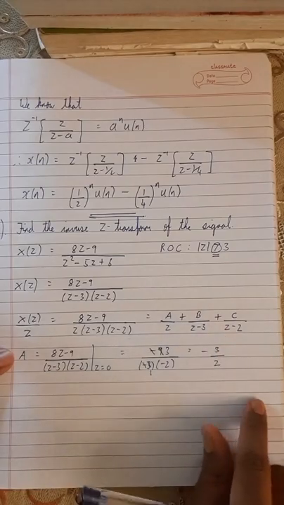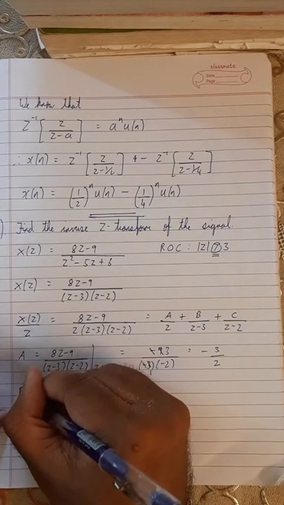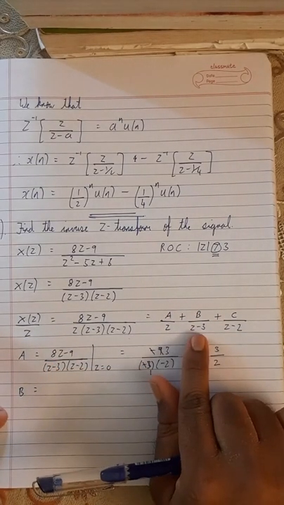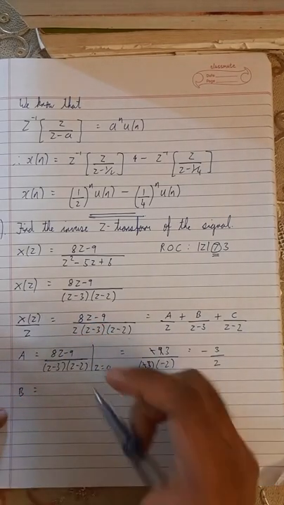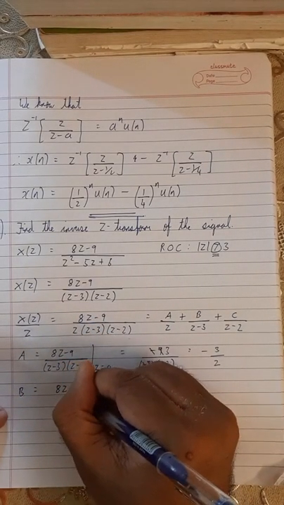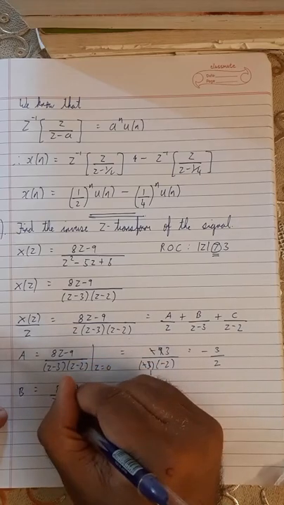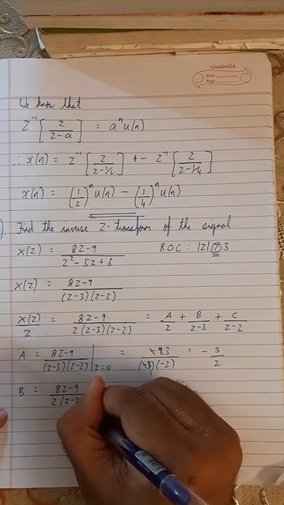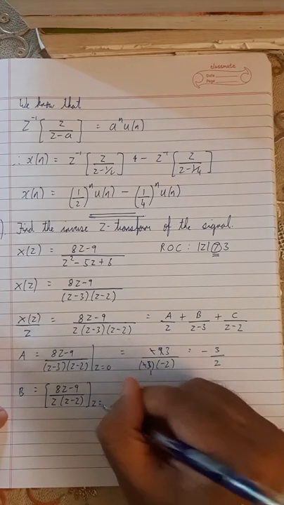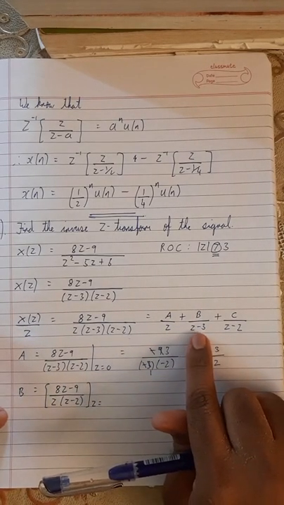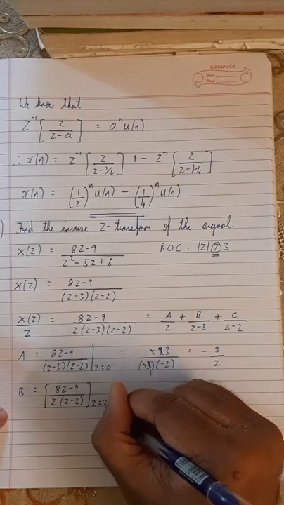Next I'm going to find the value of B. The denominator of B is z - 3, so remove z - 3 from this term, so it will become (8z - 9) / (z(z - 2)). Then substitute z - 3 = 0, so therefore z is equal to 3.